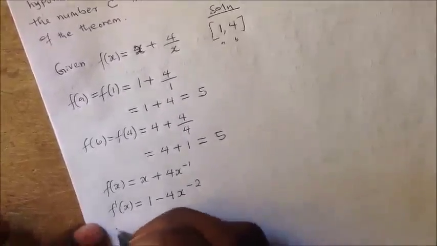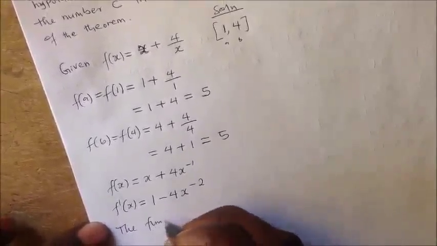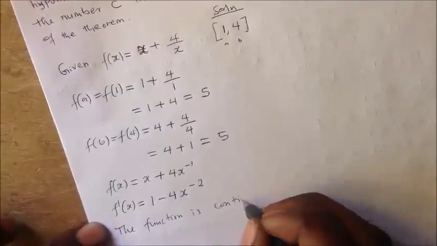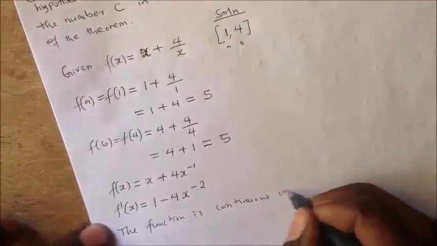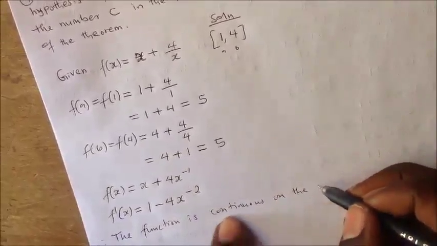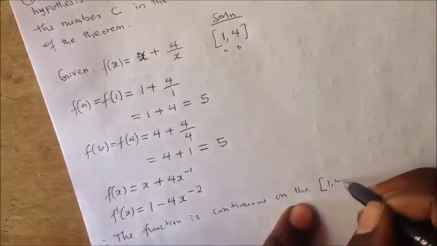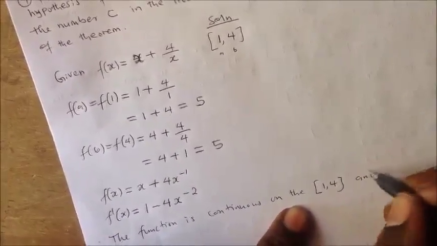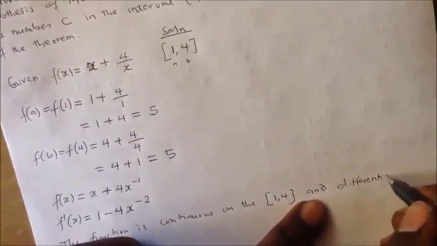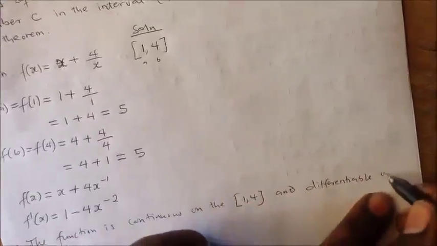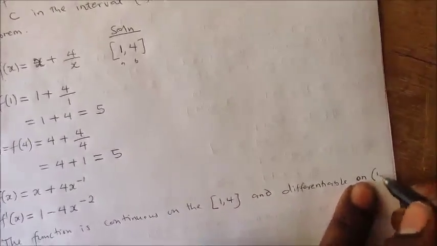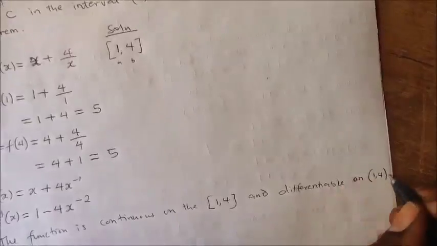Therefore, the function is continuous on the closed interval 1, 4 and differentiable on the open interval 1, 4.